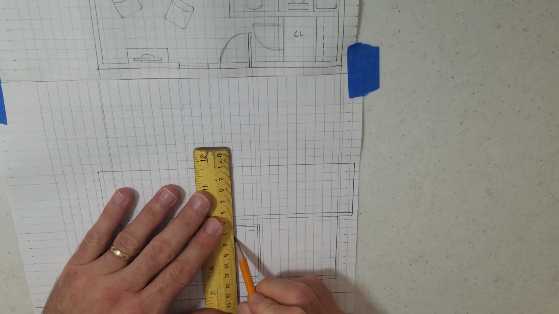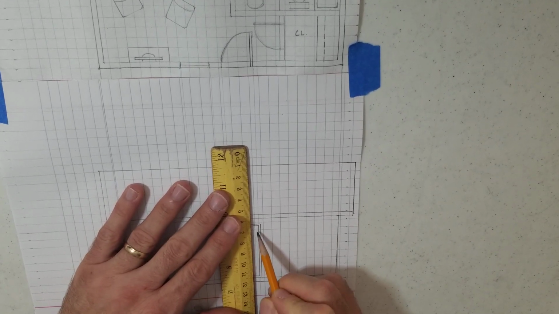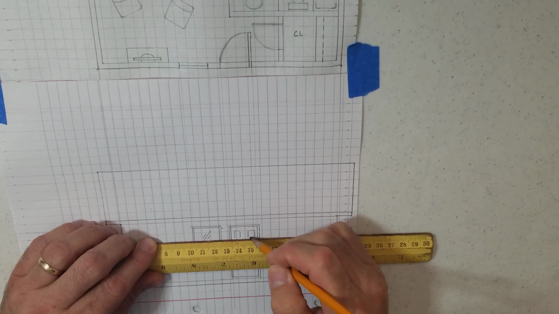Just to kind of make it look nice. Or maybe that just made it look worse, I don't know.